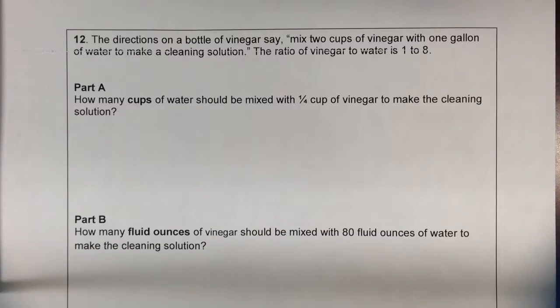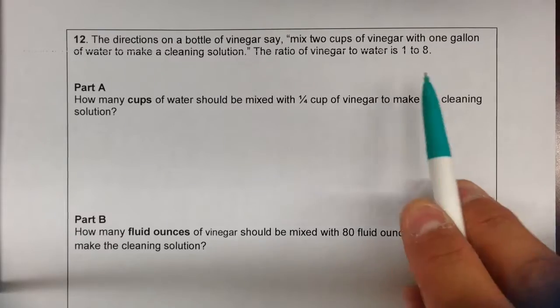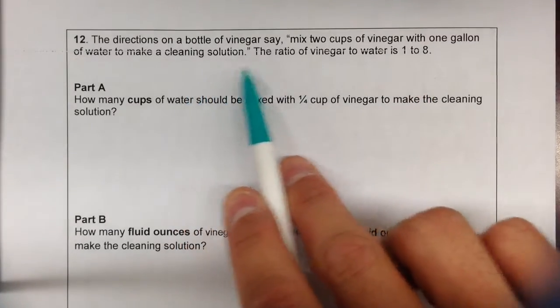Hey there, we're back this time with a video about a long multi-step ratio problem, kind of like what PARCC might expect you to do. It's a 7th grade problem, and it starts off with the directions on a bottle of vinegar, which say mix 2 cups of vinegar with 1 gallon of water to make a cleaning solution.